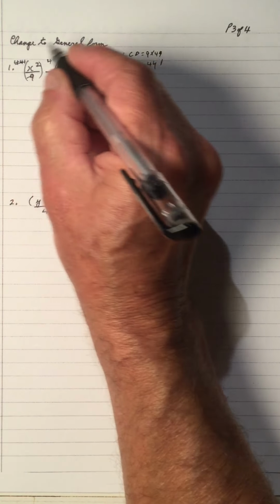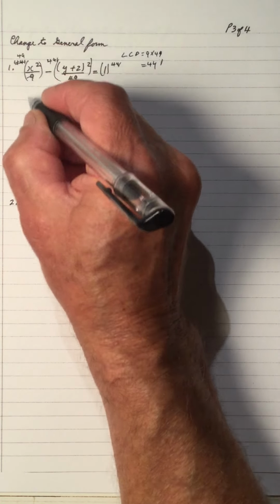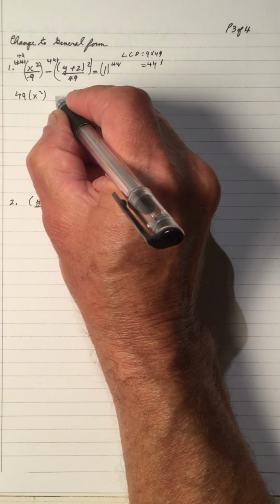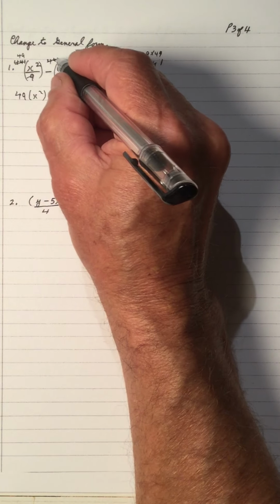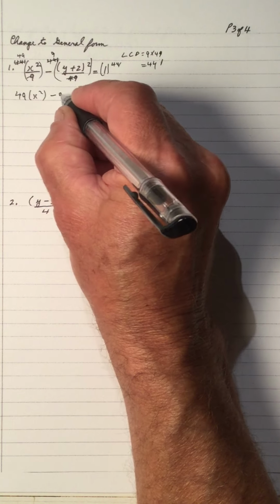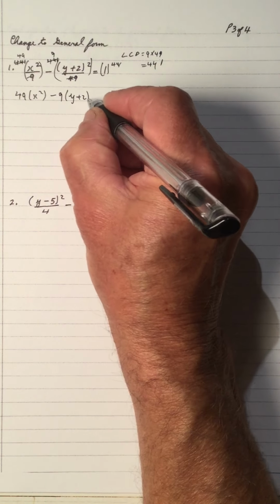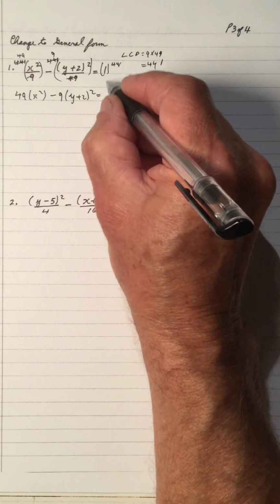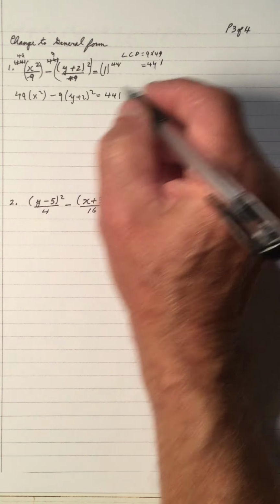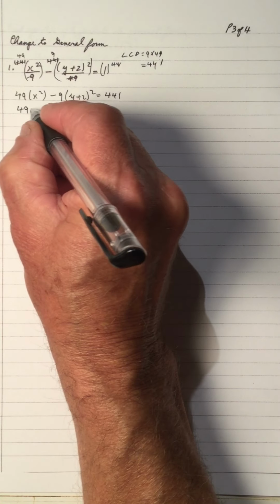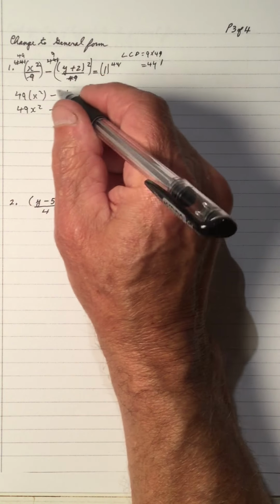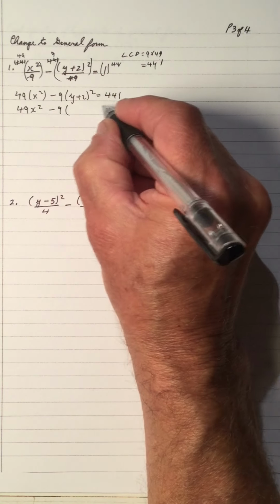So we get 9 into that goes 49. So we get 49 times x squared. And we get 49 into 441 is 9. So we get a negative 9 times y plus 2 squared. And we get 1 times 441 is 441. So we have 49 times x squared. That's easy. And, oh, I should have done my powers first. So let's square this anyway.